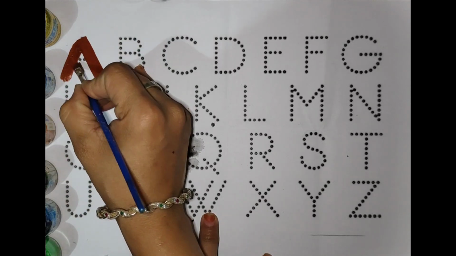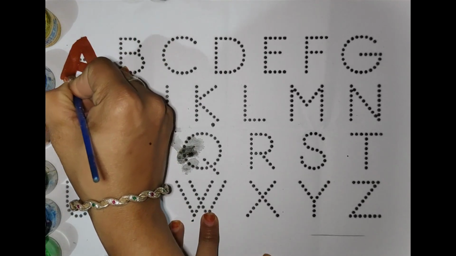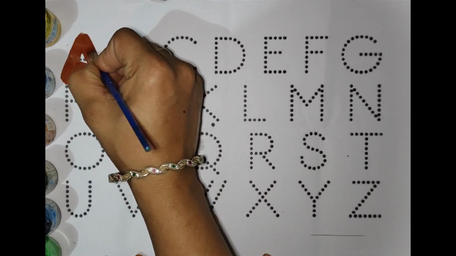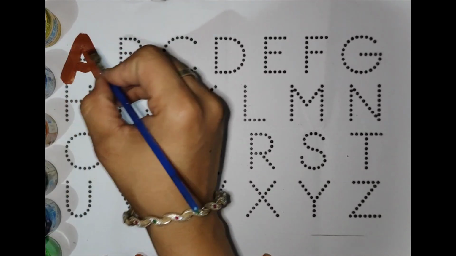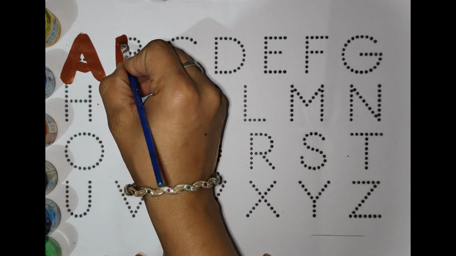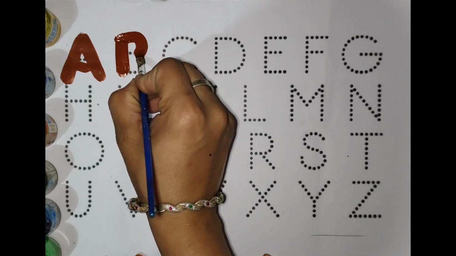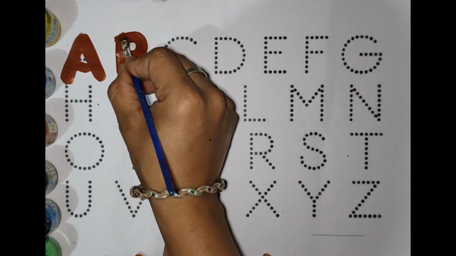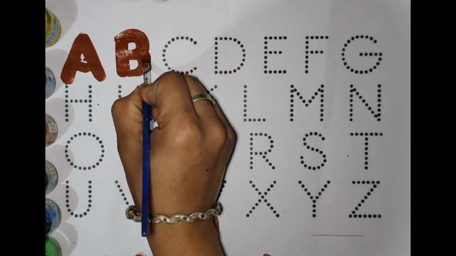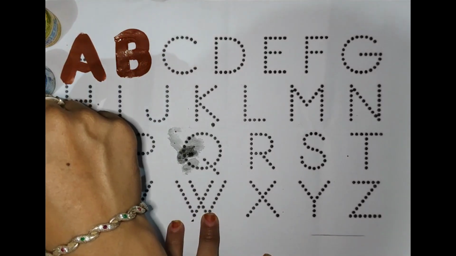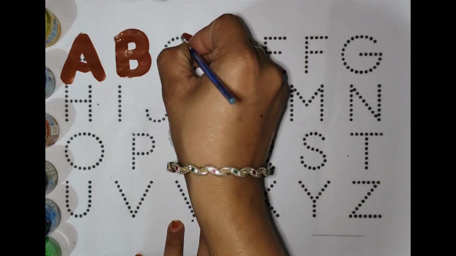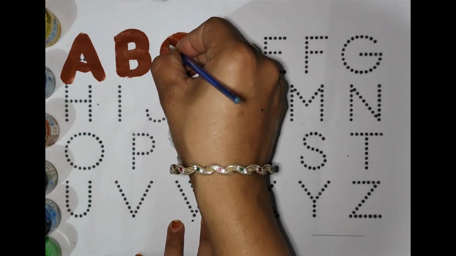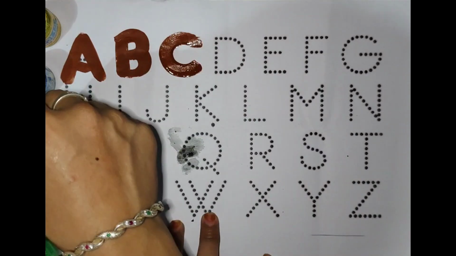A for arrow. B for bat, B for bus. C for car.